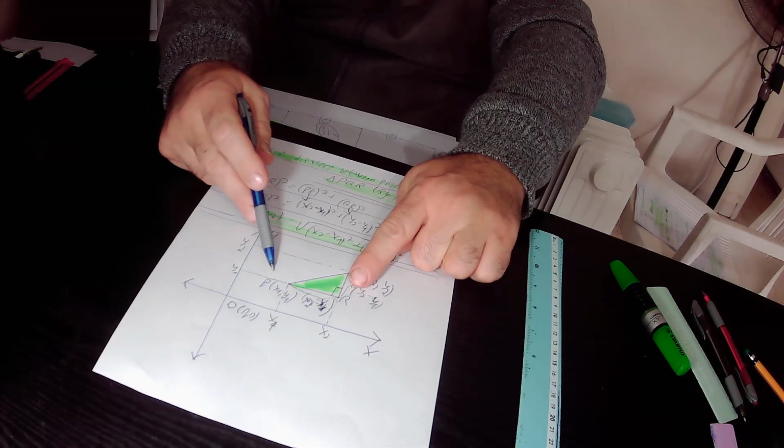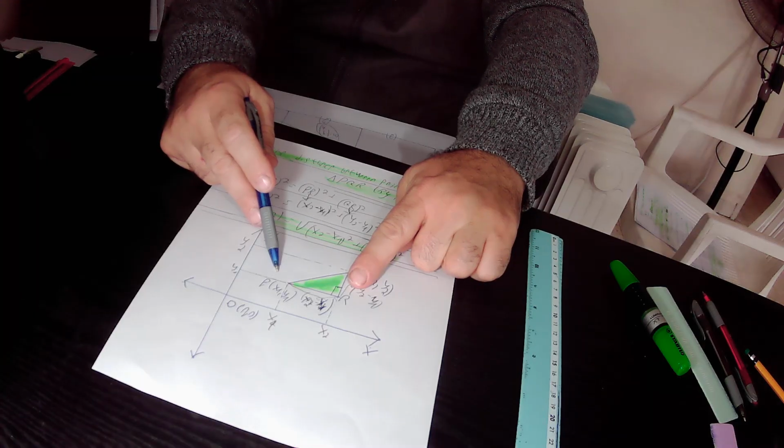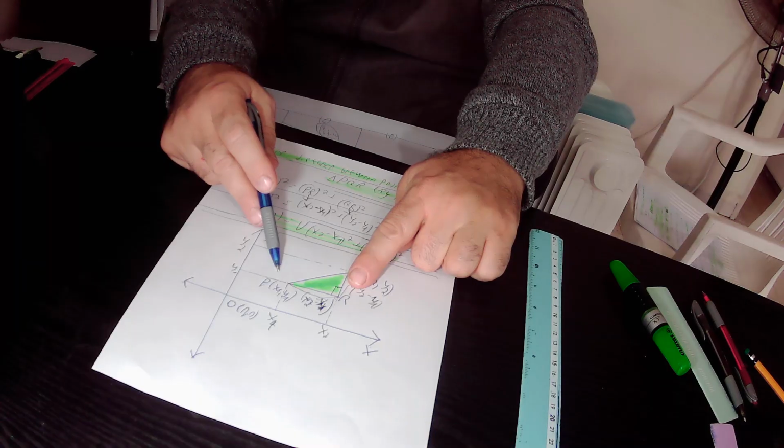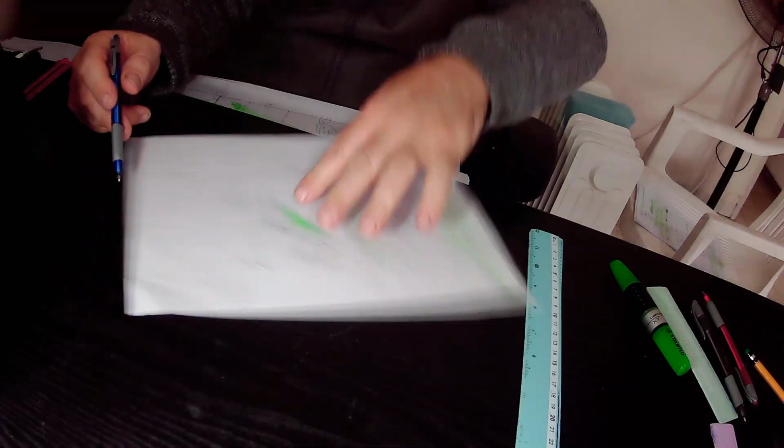What is the length of PR? From the drawing it is very easy to see that PR equals x2 minus x1. Again, PR equals x2 minus x1.